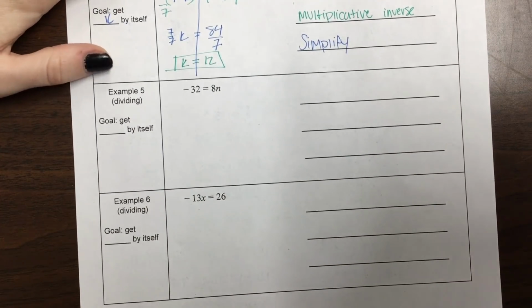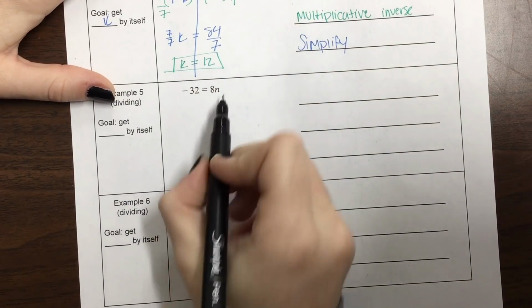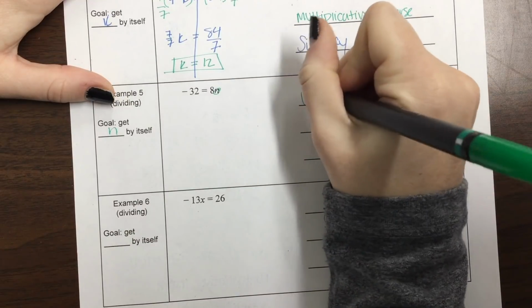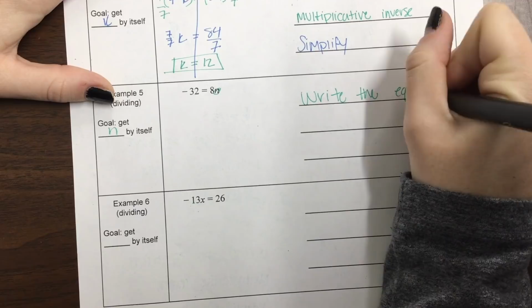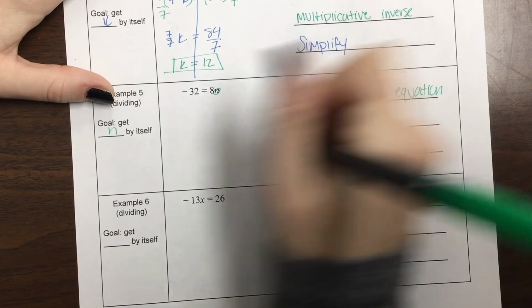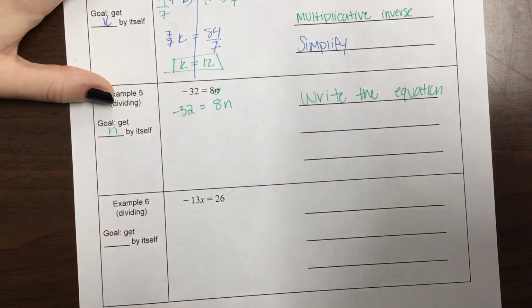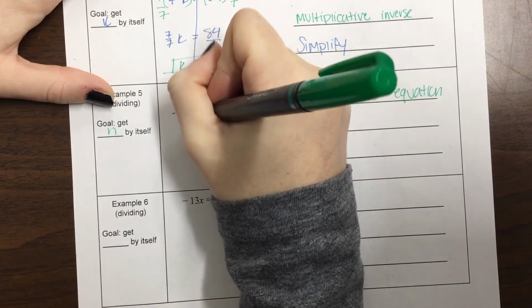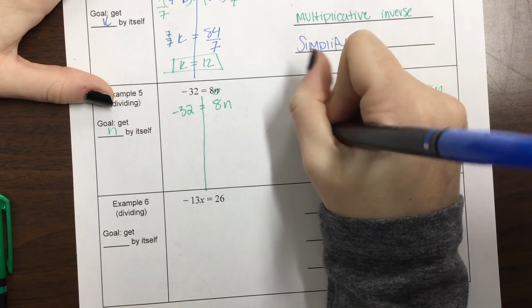Last couple. All right, write the equation. Actually, first we need to get n by itself. That's what we're looking for. We're going to write the equation. Negative 32 equals 8n. Draw the line through it, keep it organized. Multiplicative inverse.